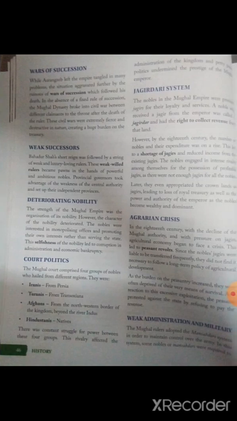Now, the next cause is wars of succession. Several wars of succession were fought for the throne, so that is also one of the major causes for its decline. While Aurangzeb left the empire tangled in many problems, the situation was aggravated further by the ruinous wars of succession which followed his death.